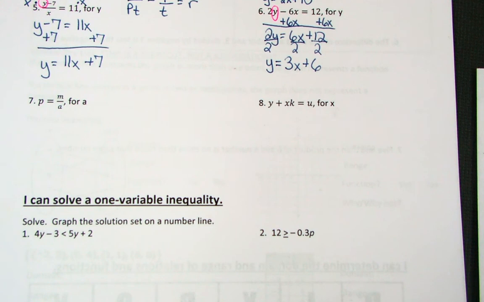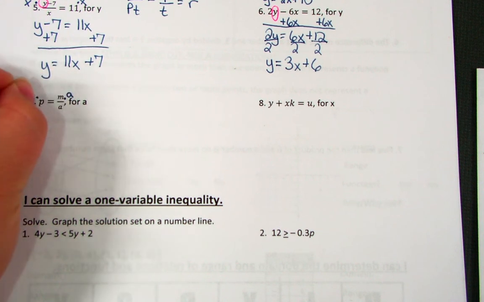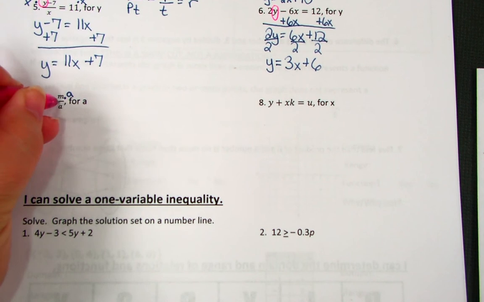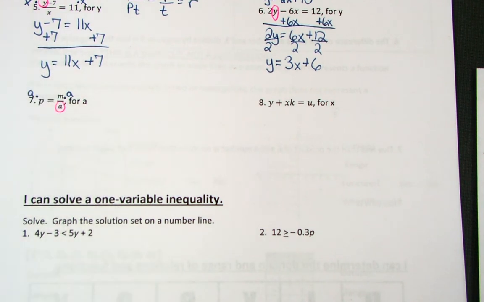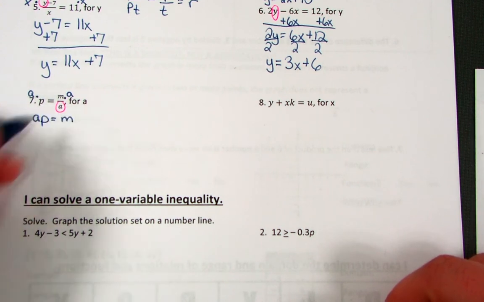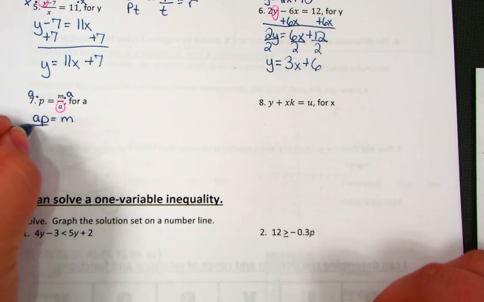We're going to go back to that kind of mantra I've been repeating a couple times, which is if I see a fraction and something I need is stuck in that fraction, I'm going to multiply by the denominator. So I'm multiplying by a on both sides. It's one of the rare occasions that what you are actually looking for, which is the a, will be moved to the other side. So I'm left with ap equals just m. Now I can actually divide by p on both sides.